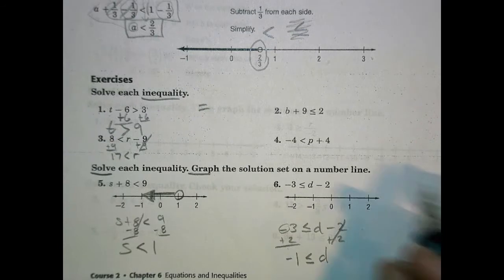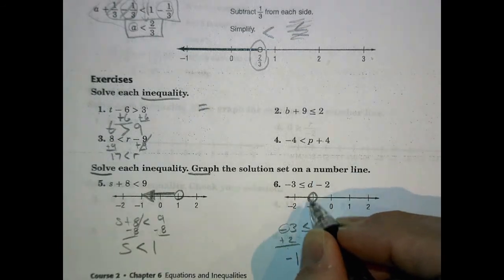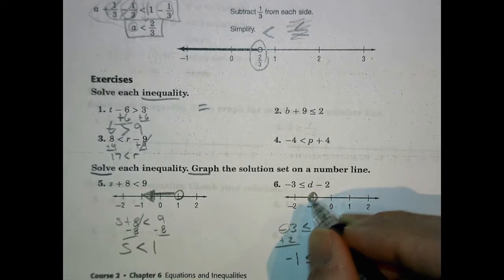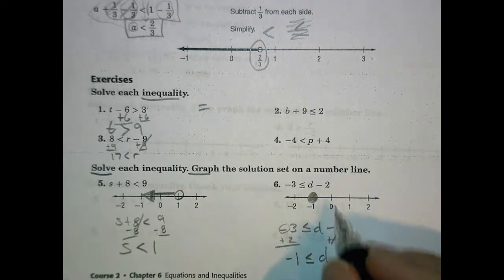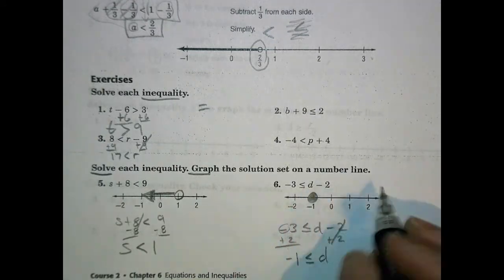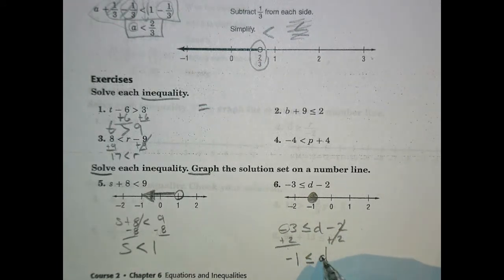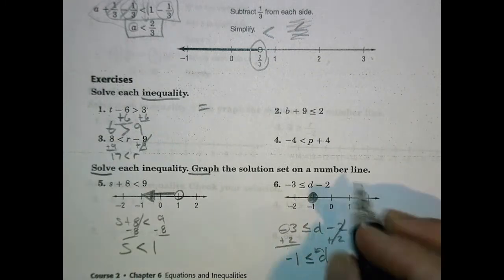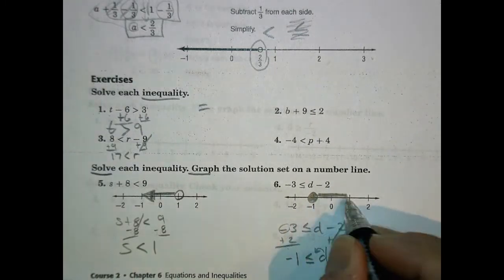So in graphing this one, I'll make a circle at negative 1, which is here. And we're going to fill it in because it's less than or equal to. And we're going to say less than or equal to d. Or sorry, we're going to say d is greater than. I have to look at what I'm looking at here. So d is greater than negative 1.